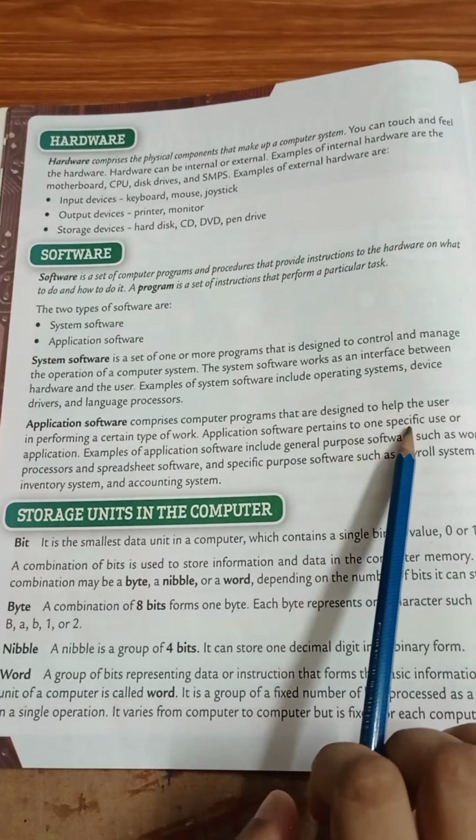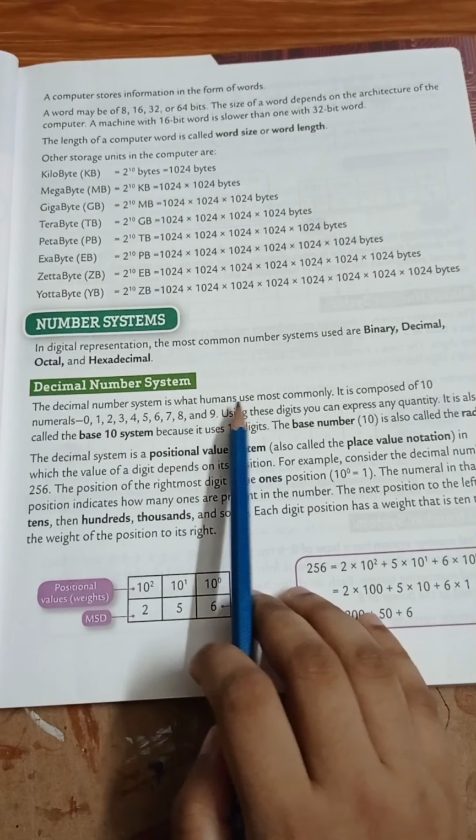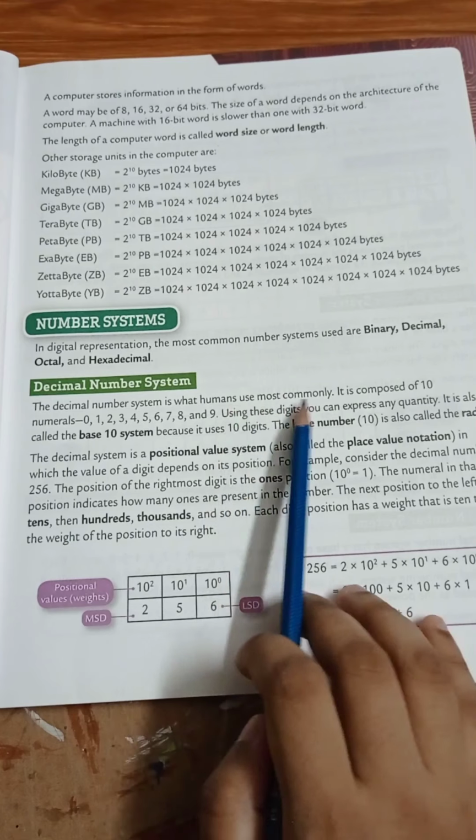Next is number system. So there are 4 types of number system: binary number system, decimal number system, octal number system, and hexadecimal number system. So the first number system is decimal number system. The decimal number system is what humans use most commonly.